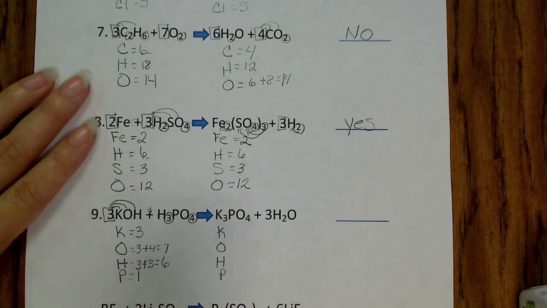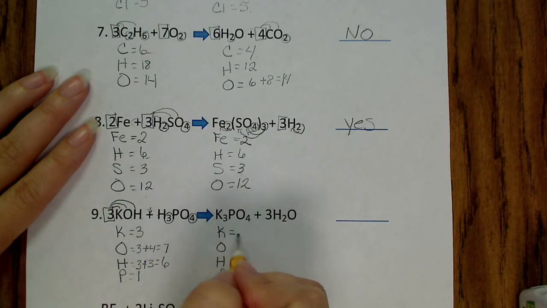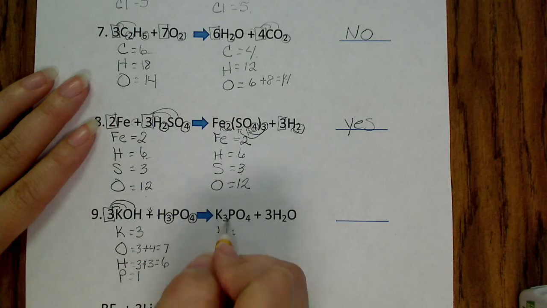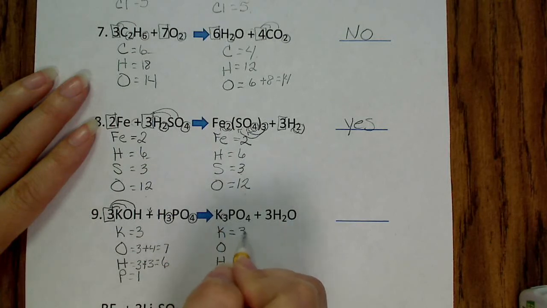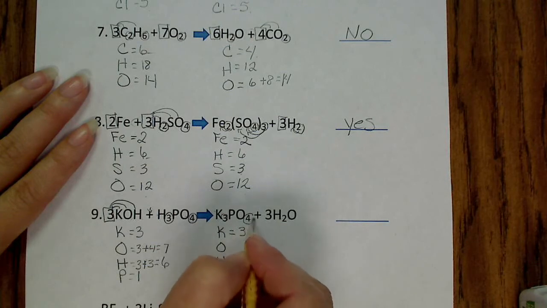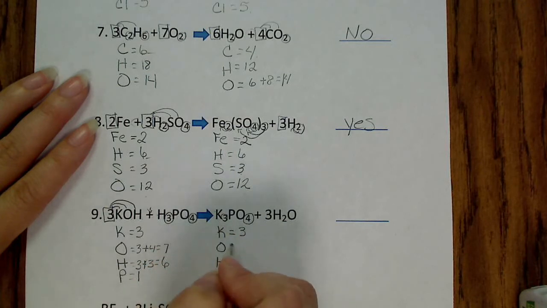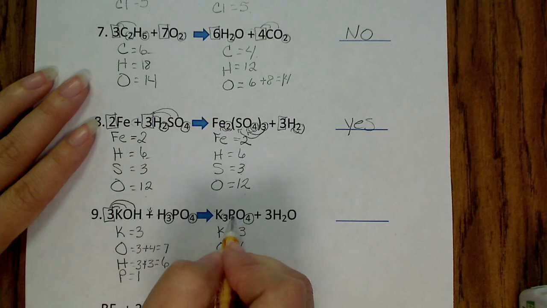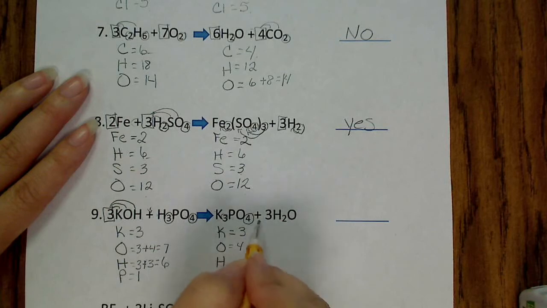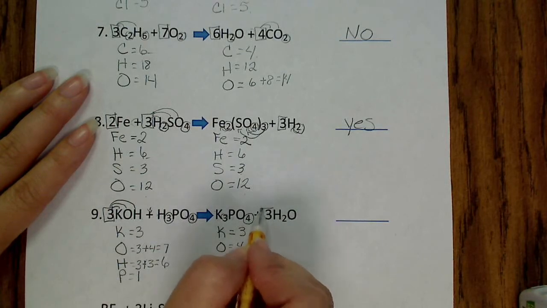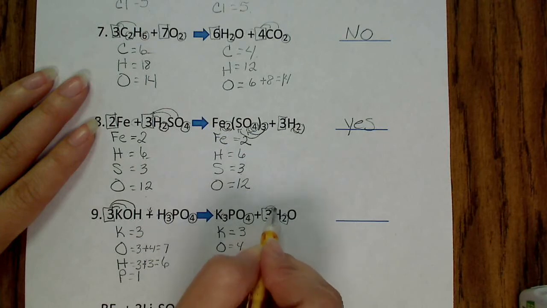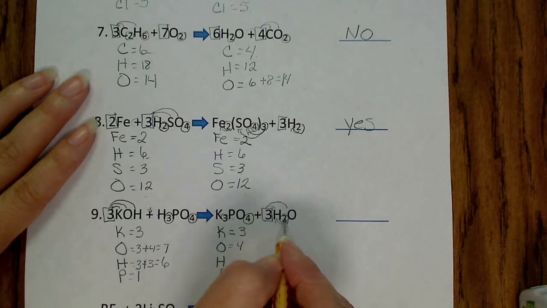7. And then on this side, my product side, for potassium, I have a subscript of 3, no coefficient, so I have 3. For oxygen, my first one, I have a 4 subscript, no coefficient, so that's 4. Let's go ahead and do this potassium. There's no subscript, there's 1, no coefficient, so there's still 1. Okay, let's do this side. We have a coefficient here. It's going to go to all of them, so it goes this way. We have a subscript here that only goes to my hydrogen. So for hydrogen, I have 2 times 3. It's going to give me 6.